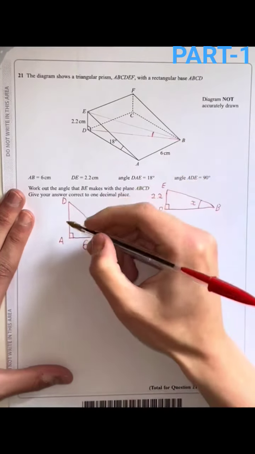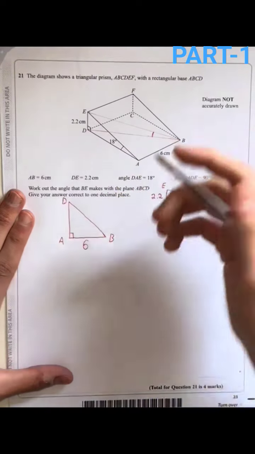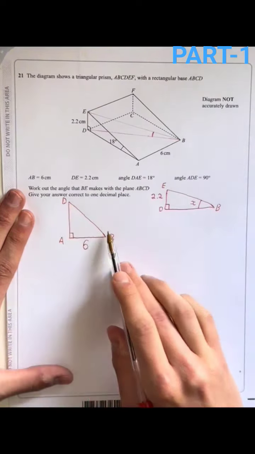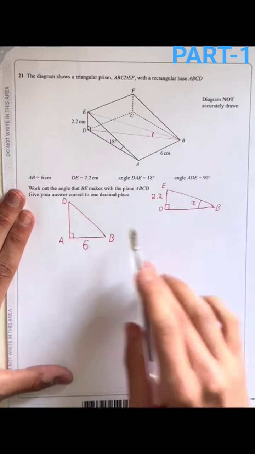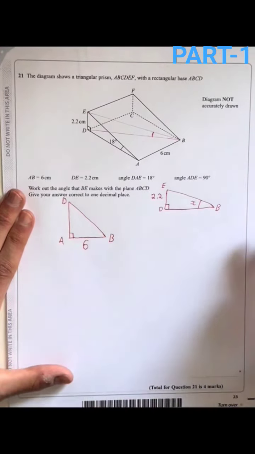So if I was somehow able to work out this length here, AD, then I could use Pythagoras theorem, a squared plus b squared is c squared, to work out what DB is. Then I would have the same DB in both these triangles, and then I could use right-angle trigonometry to get what I want.